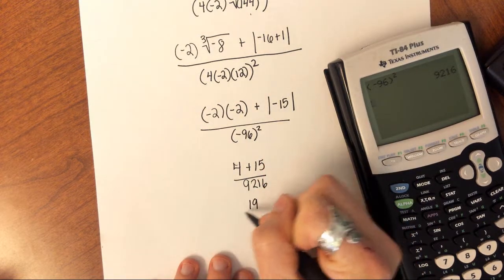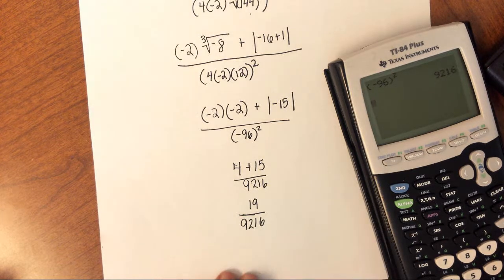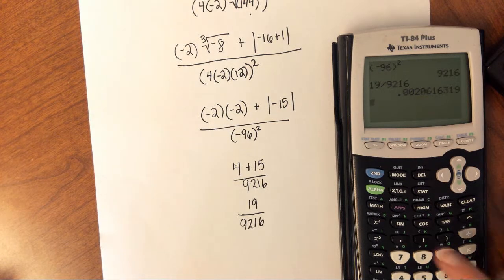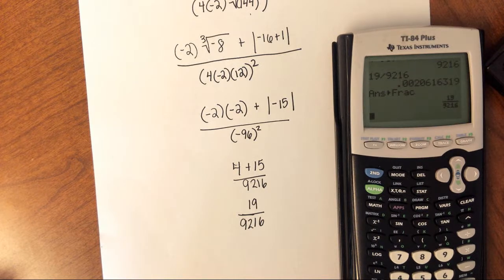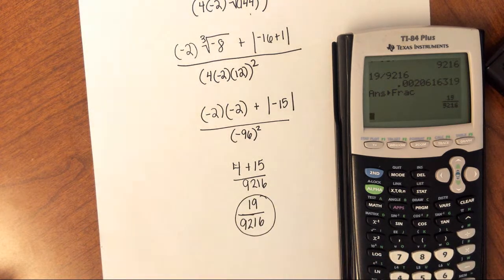So that would be 19 over 9,216. And you can check to see if your answer is in simplest form by just simply dividing. And you'll end up, that's a pretty small fraction, which makes sense. The decimal is really small. And then if you hit math and frac, it'll go ahead and give you the simplest form, which is still 19 over 9,216. So that's going to be our final answer for that one.